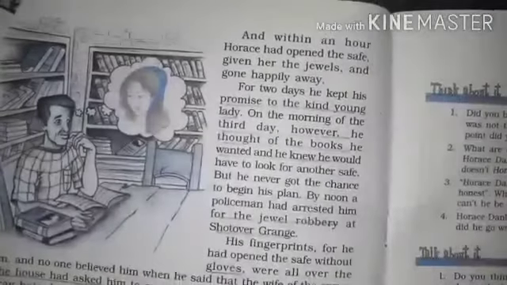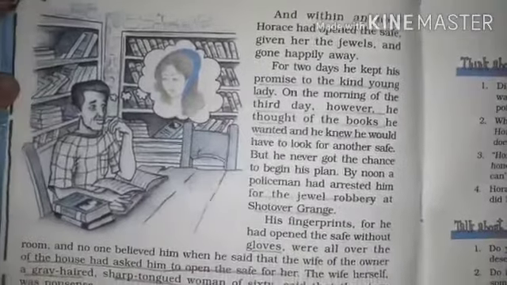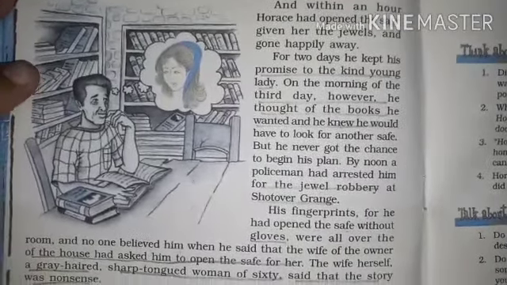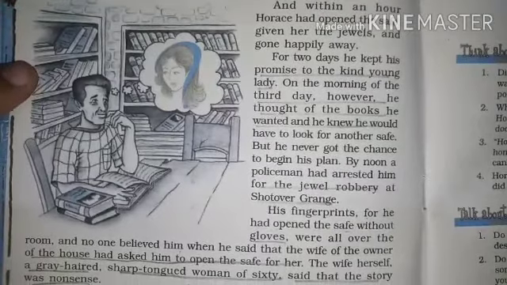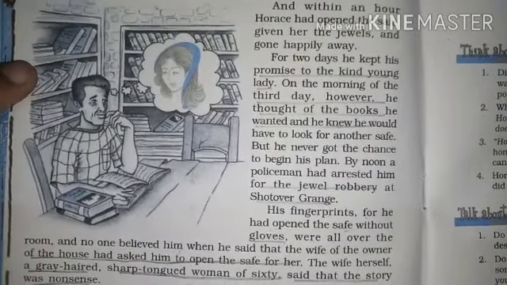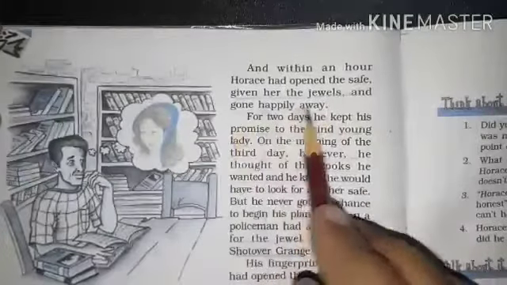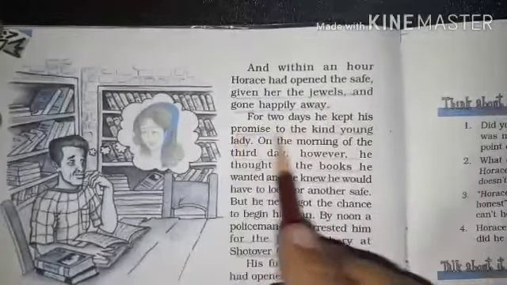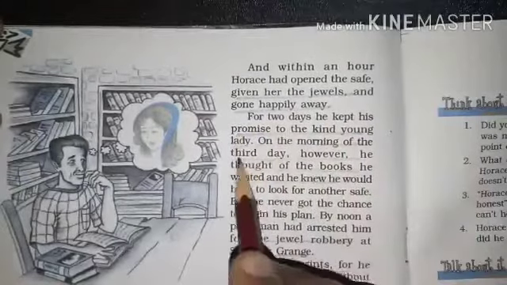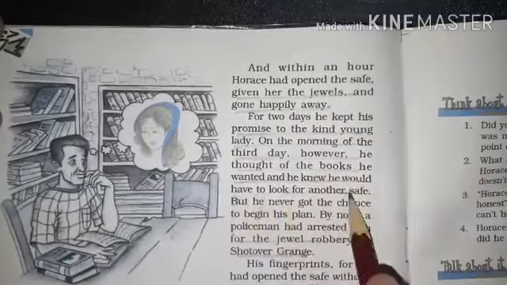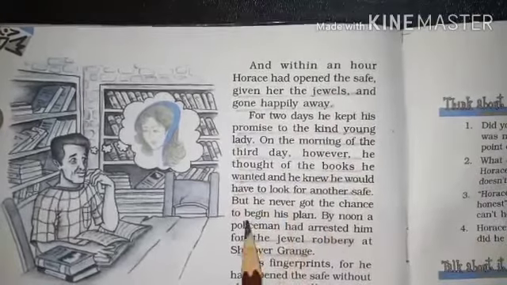Actually, this lady was another thief who was there to rob the jewelry. But she not only robs the jewelry but also befools Horace. And within an hour, Horace has opened the safe, given her the jewels and gone happily away. For 2 days he kept his promise to the kind young lady. One morning of the third day, however, he thought of the books he wanted and he knew he would have to look for another safe. But he never got the chance to begin his plan.